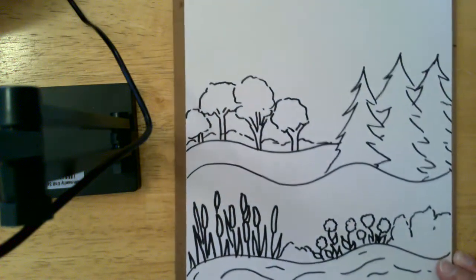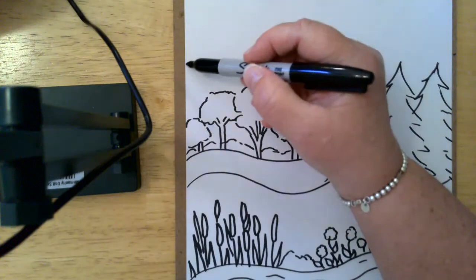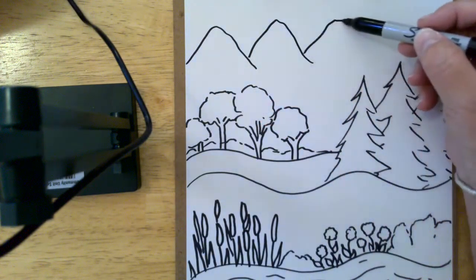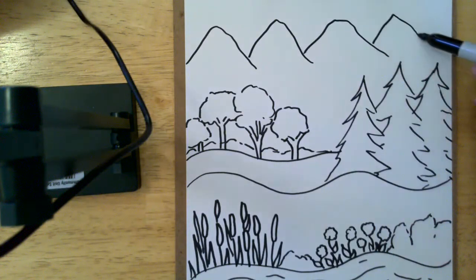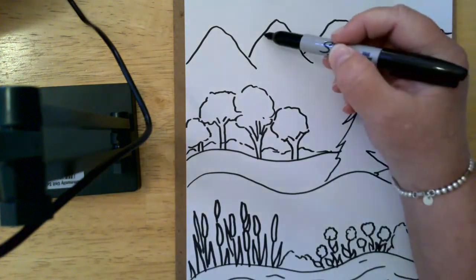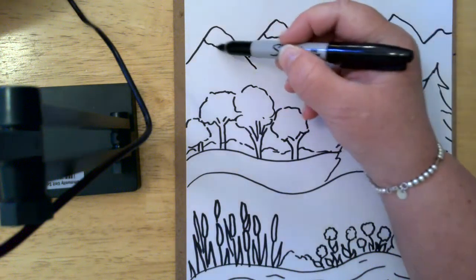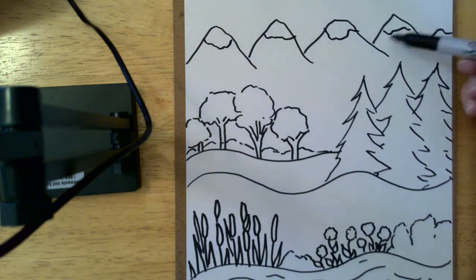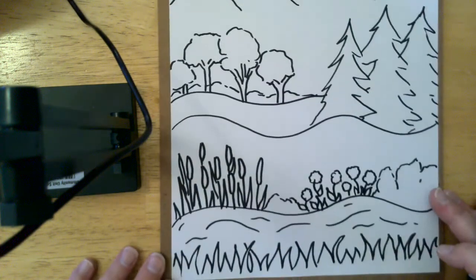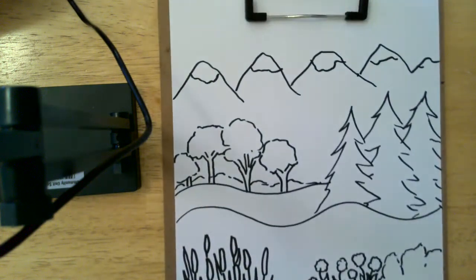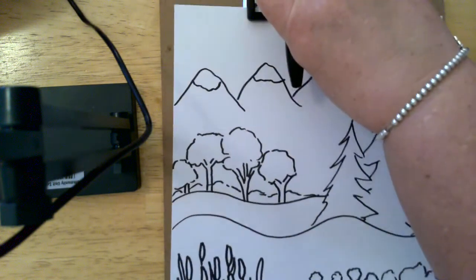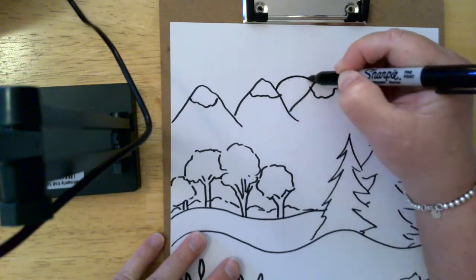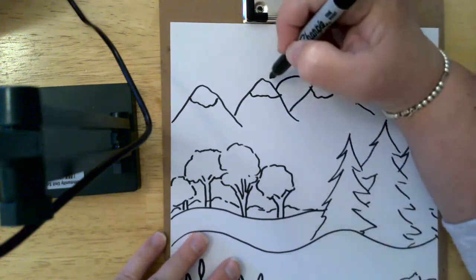Now, in the distance, far away, I'm going to make some mountains. Okay, maybe they're snow-capped because there's still a little bit of snow on those mountains. Okay, again, I'm just drawing really, really quick. Now, on top of those mountains, maybe the sun is setting.